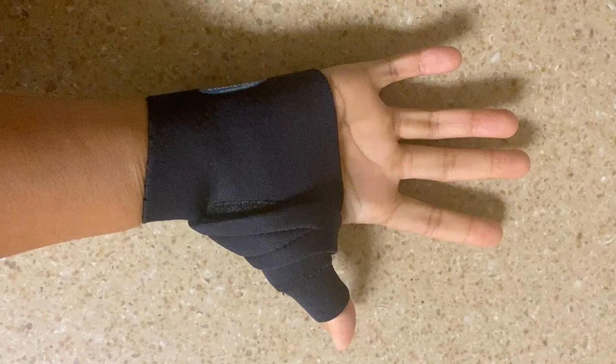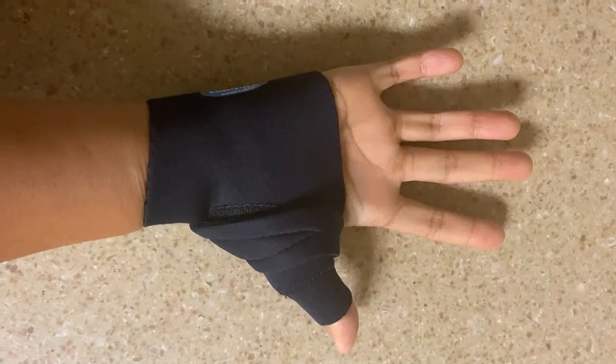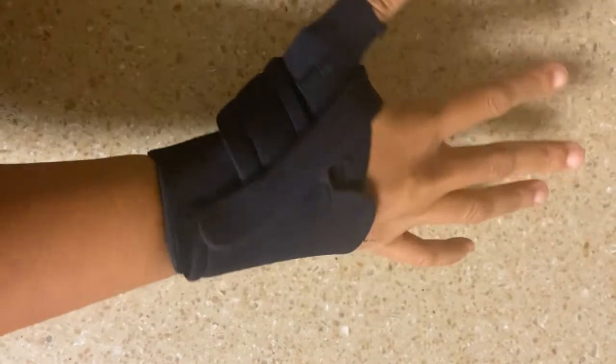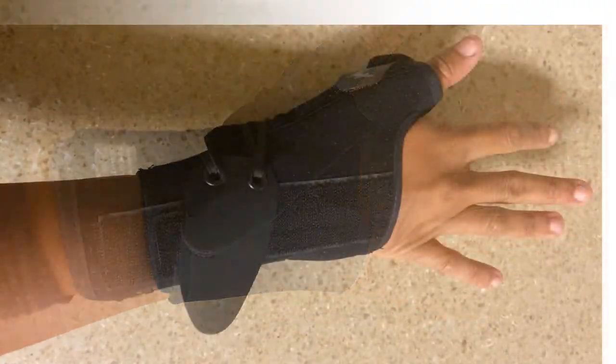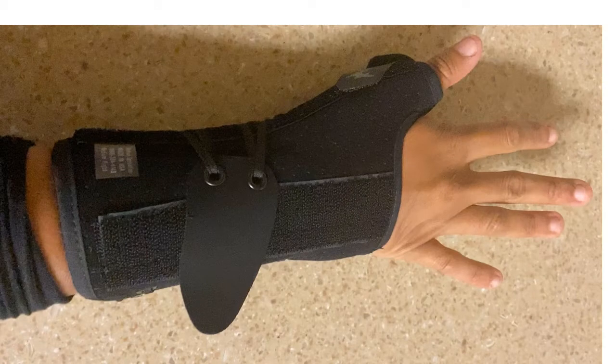There are a variety of splints that can be used to properly position your thumb and wrist, in addition to providing support. Relief. In general, a thumb spica will allow you to participate in your daily activities without an increase in pain.